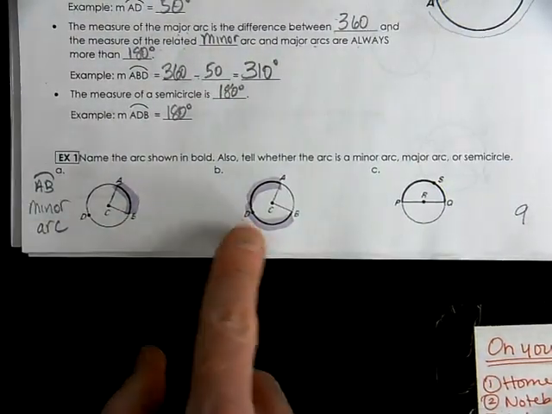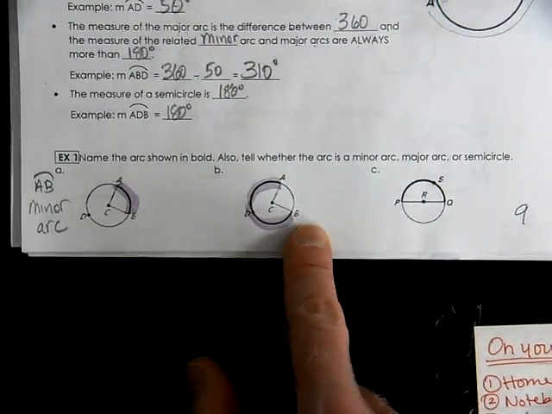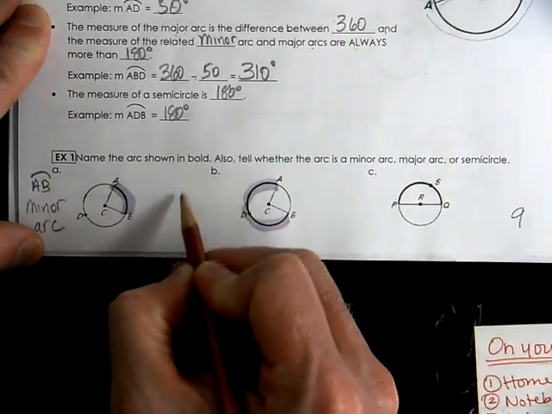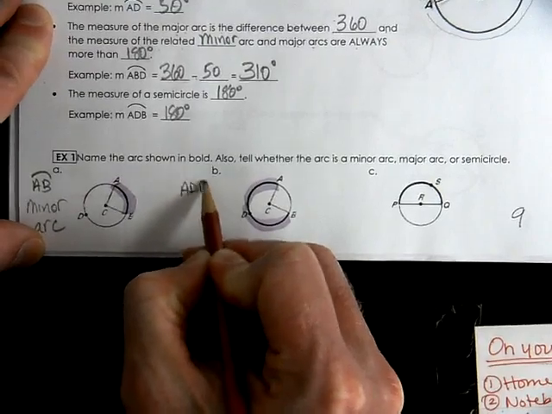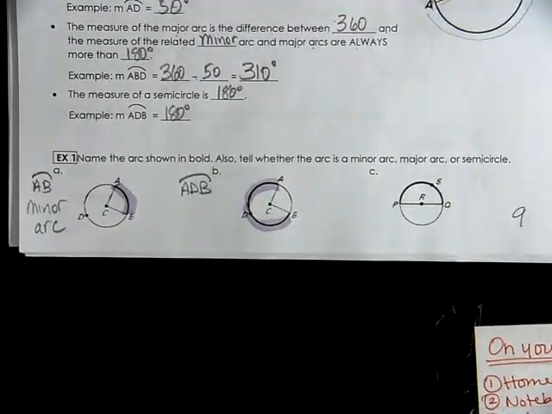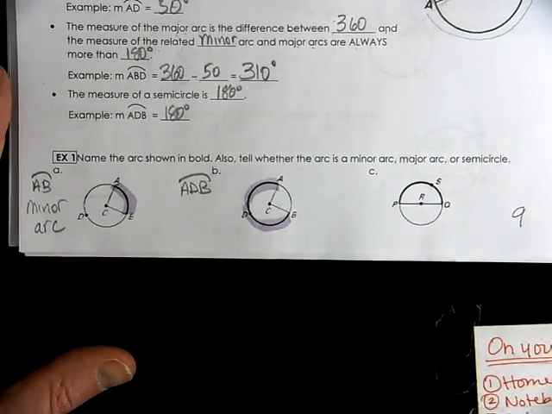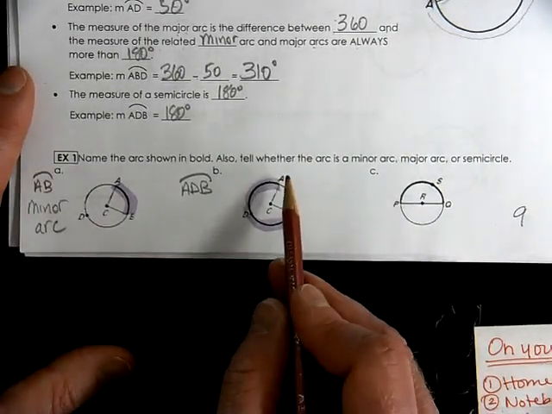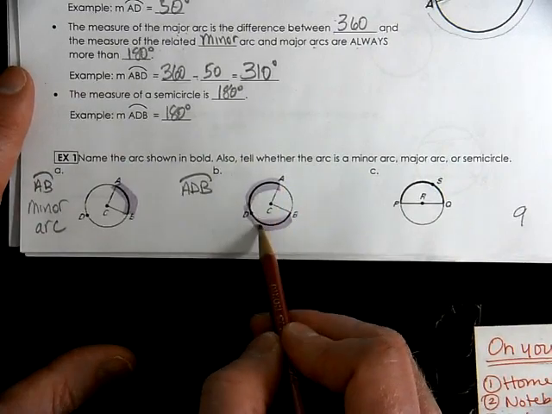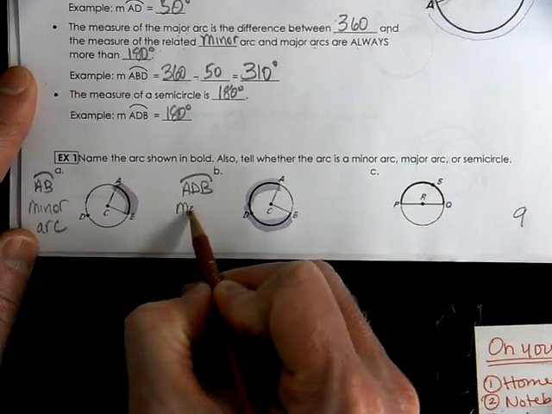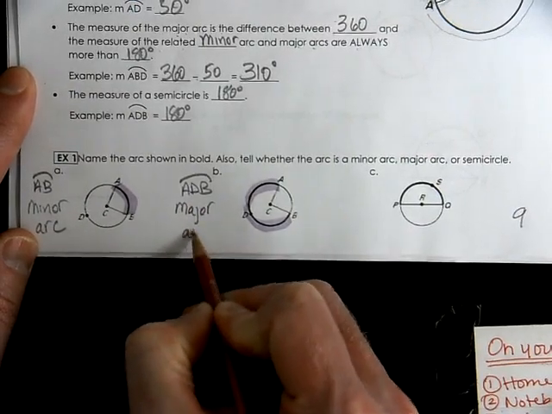From A to D all the way over to B, ADB. So we have arc ADB. So we put a curve over it to indicate that this is an arc. This is more than a diameter. It's more than straight across. It's more than half the circle. So this is a major arc.